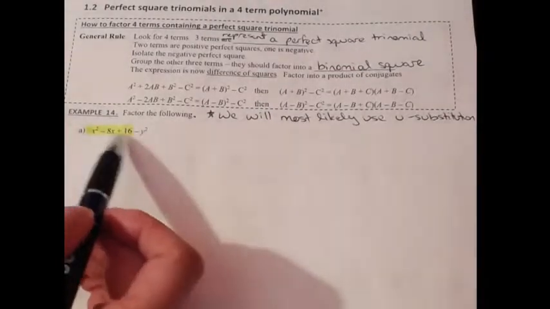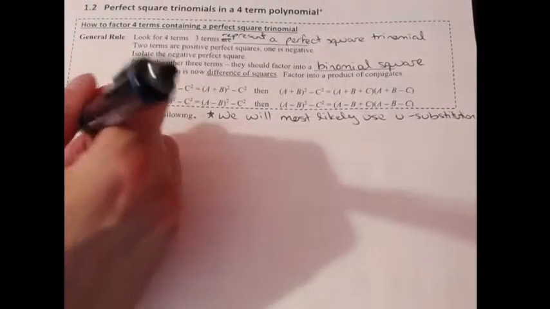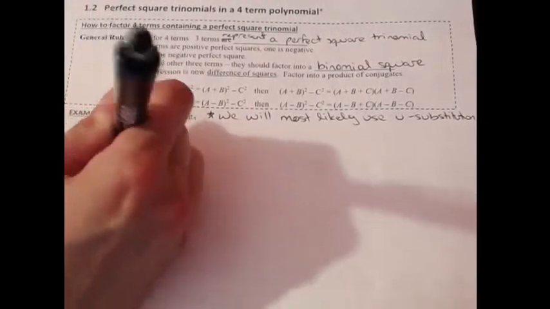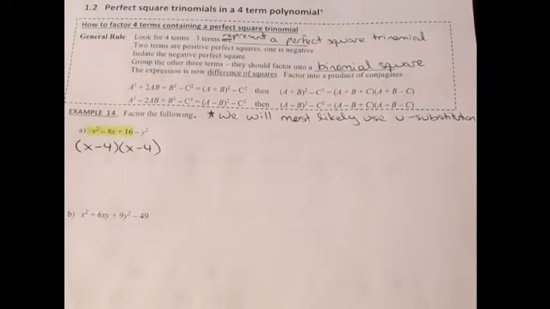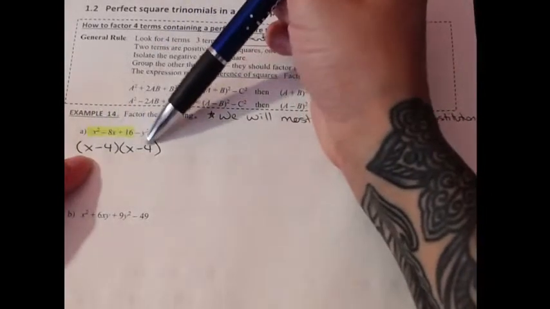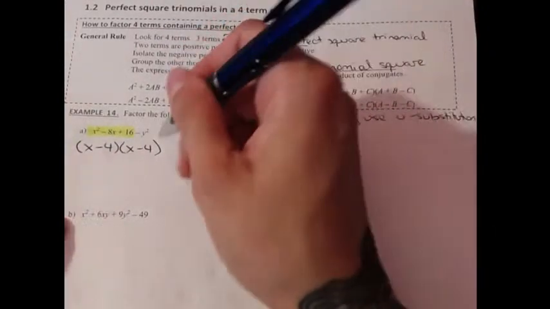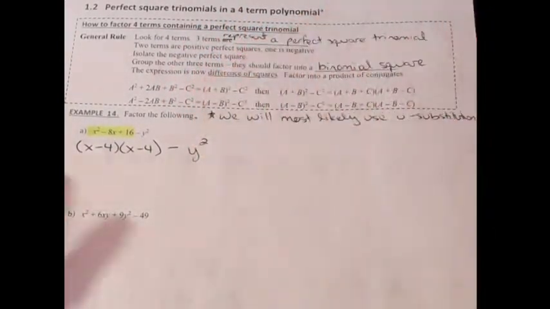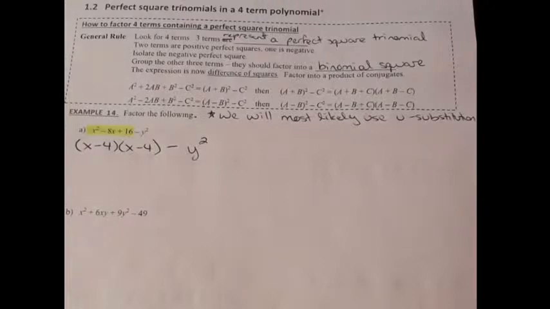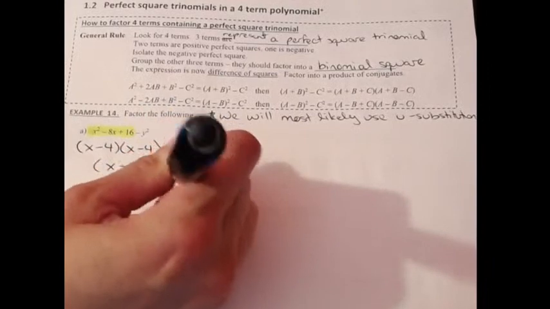Interesting. Okay, so let me factor this out. So just the first 3 terms, if I factor, becomes x minus 4 times x minus 4. Would you agree? Let's check. X squared minus 4x minus 4x gives us -8x plus 16. Cool. Then we have minus y squared. What we learned in this case is that we can actually rewrite this x minus 4 times x minus 4 as x minus 4 squared.